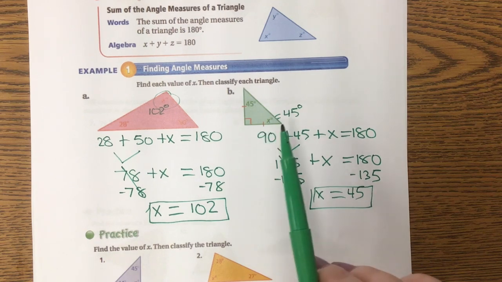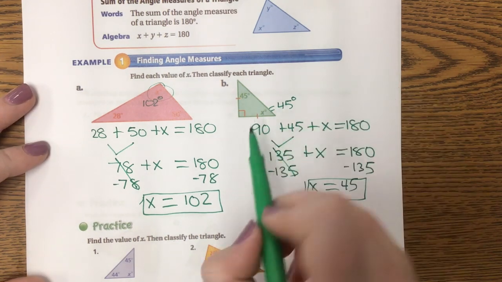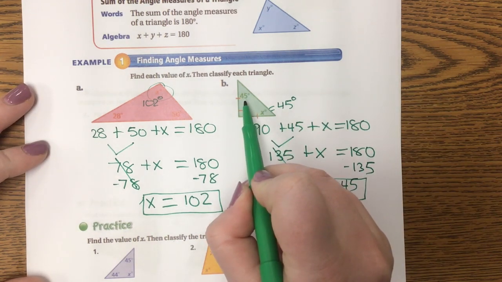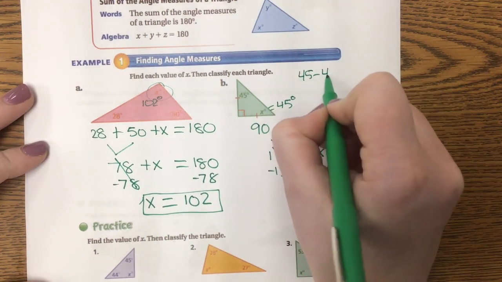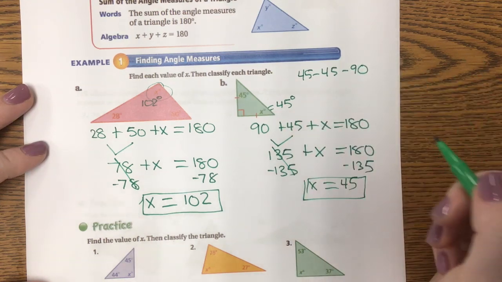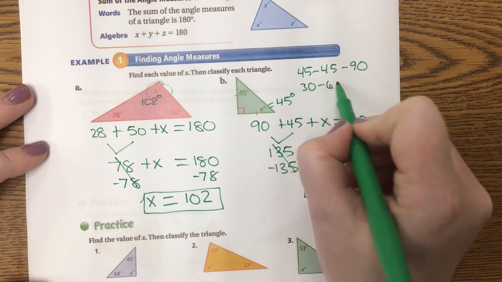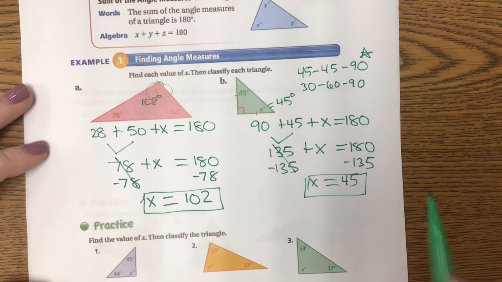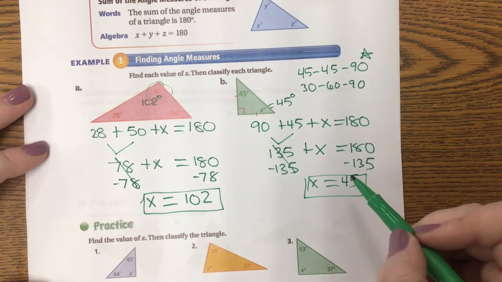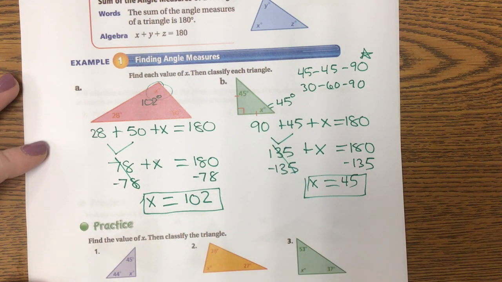And this is actually a special right triangle, which we'll talk about in a few videos as well. Whenever you see a right triangle and you know that one angle is 45, the other angle is always going to be 45. That is a special triangle, called 45, 45, 90. The other special triangle that we'll talk about is 30, 60, 90. That's just a little key thing that you can remember. You can always add them up and do the math this way, but whenever you see that 45, you know that this other X equals 45 as well.